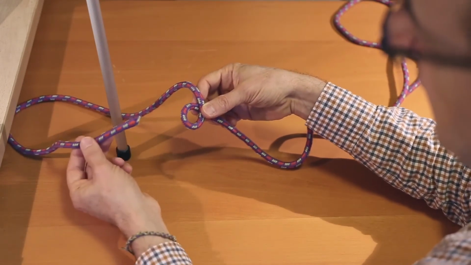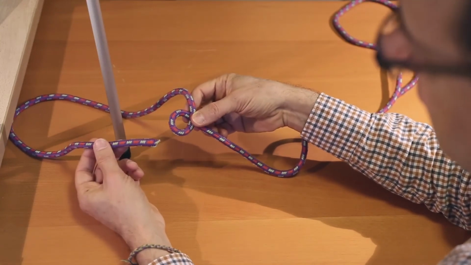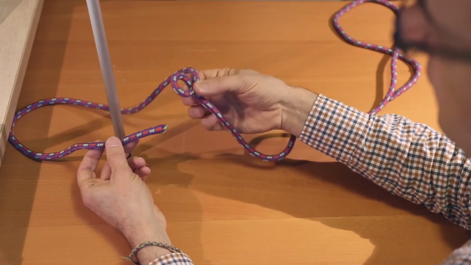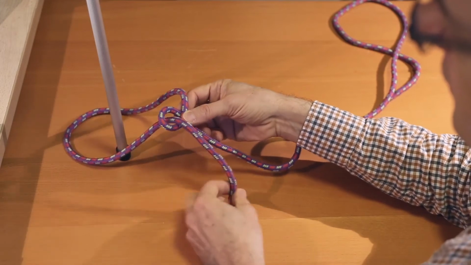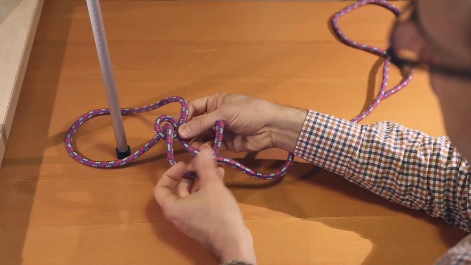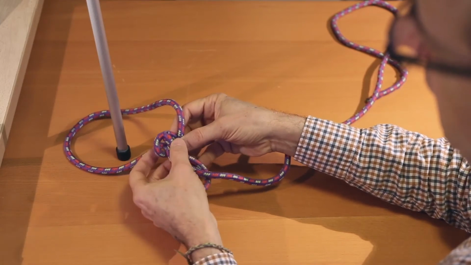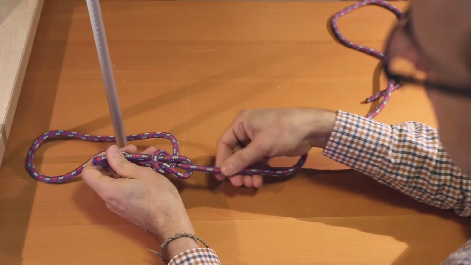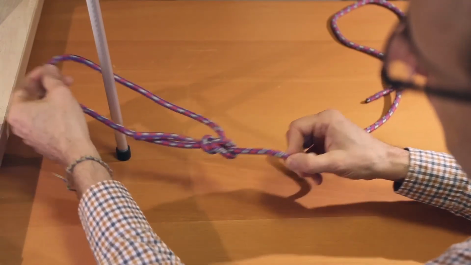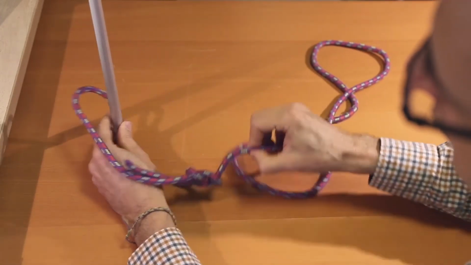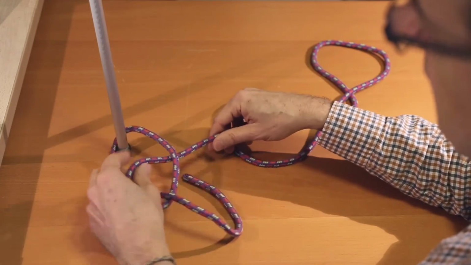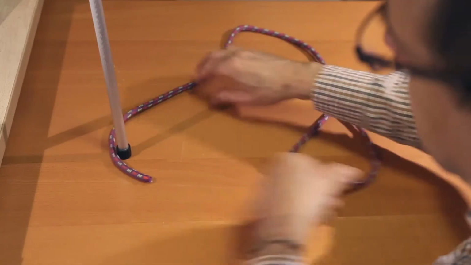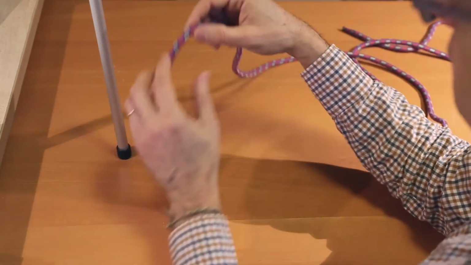And then the running end is doing a certain path to close the knot. So it has to enter this loop, make a small journey around the working end, and exit the loop in the opposite direction to the one it has entered. So this is a bowline, used for tying an object to another object, and it's very easy to untie. So I will say something more about the bowline because it is an important knot, and I will enter into the mechanism of its construction.